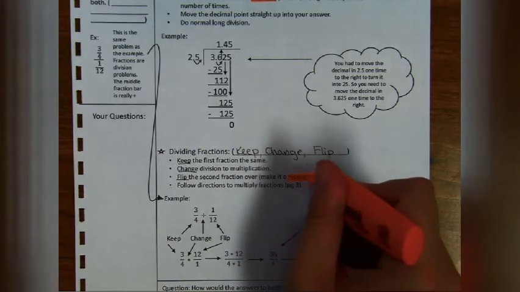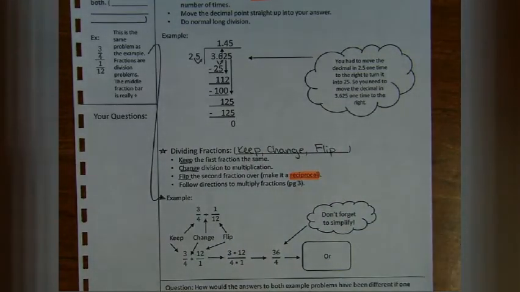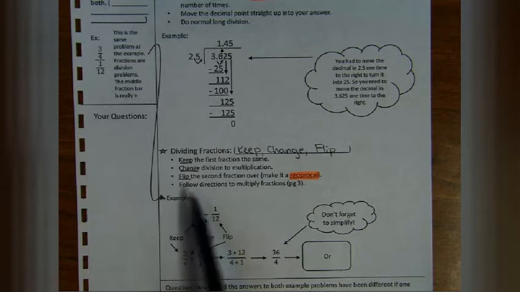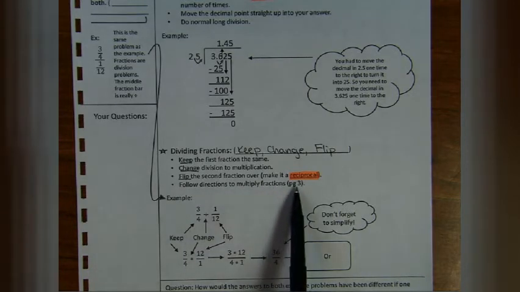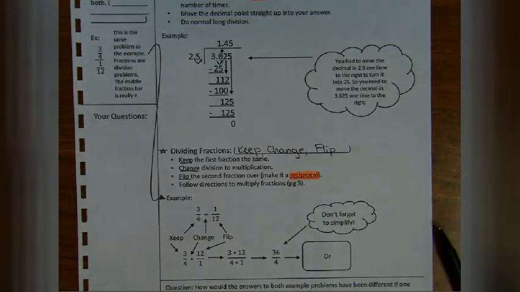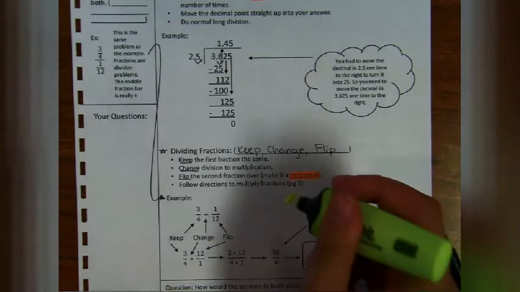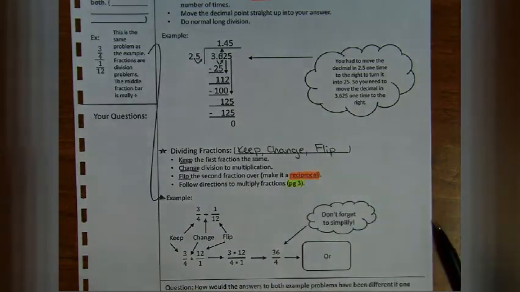That is another vocab word. Reciprocal basically just means a fraction flipped over. So if you had 2 over 3, the reciprocal would be 3 over 2, just like if you flipped it upside down. Okay, then to finish the problem, you guys are going to follow the directions to multiply fractions. That was back on page 3. So make sure if you guys need to refresh that, go to page 3 of your notes.